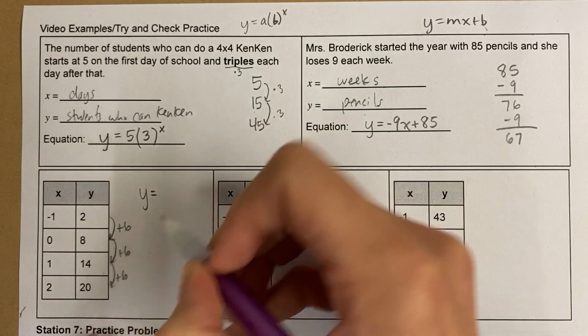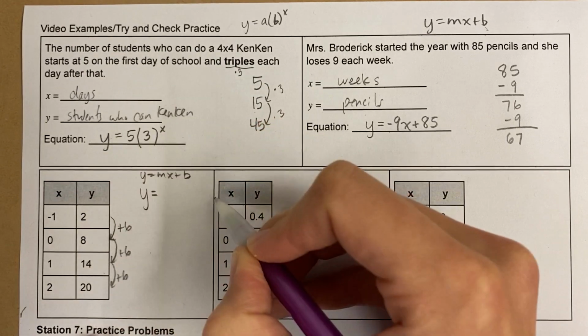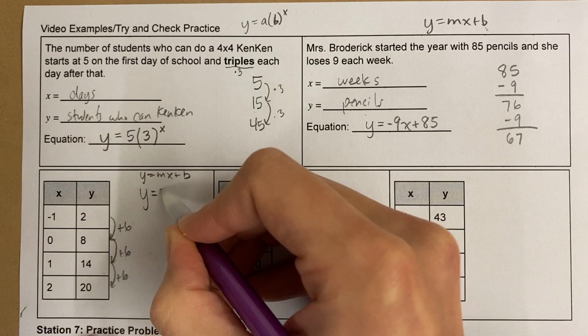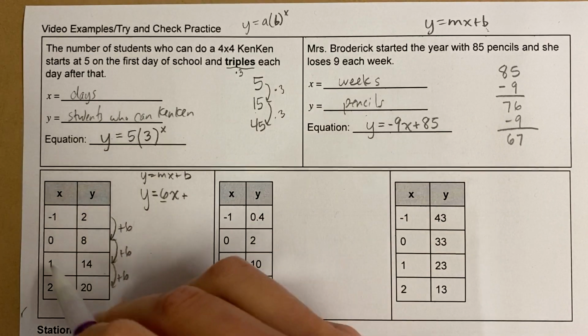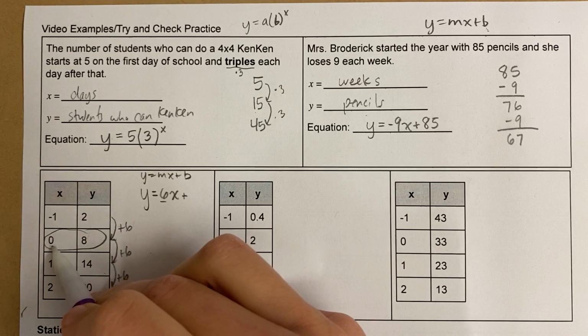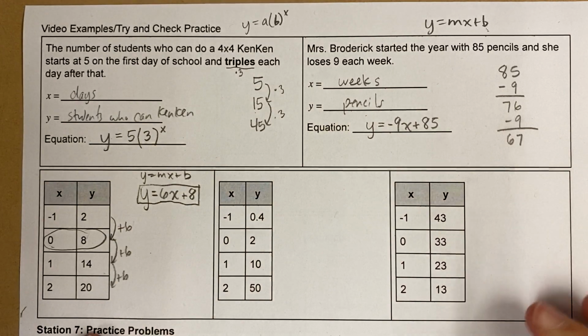So if I'm adding 6, then remember, if I'm adding or subtracting, I'm using my y equals mx plus b. If I'm adding 6, this is going to be 6x, right? That's my rate of change. And what's my starting point? My starting point is where the x value is 0. So that's this. And here's my equation.